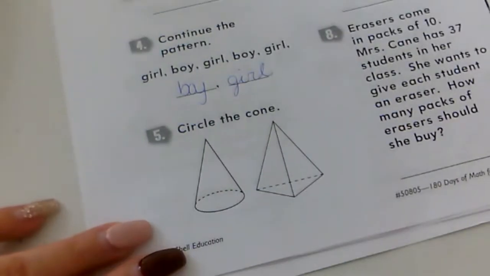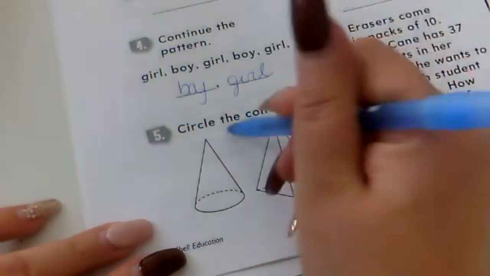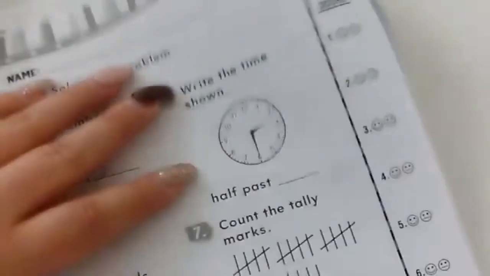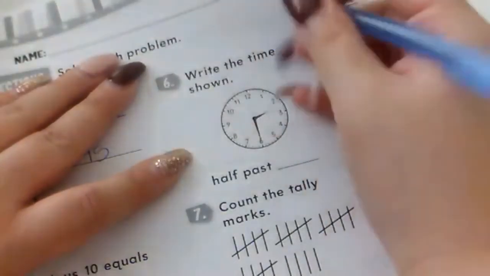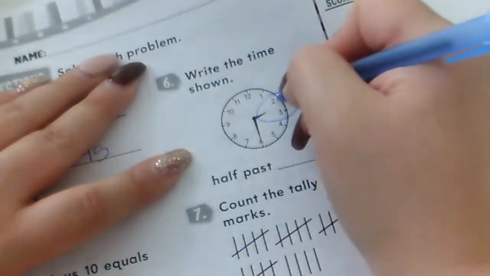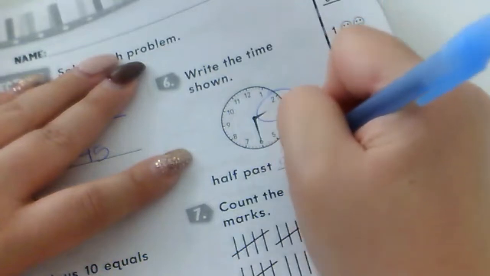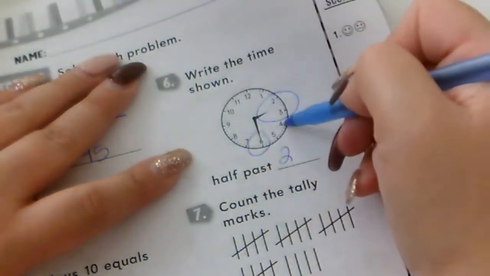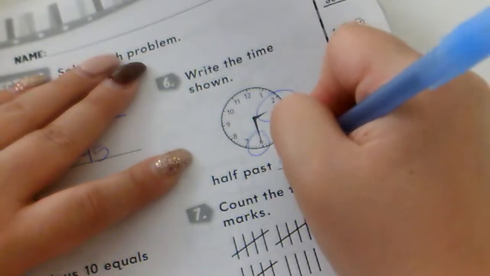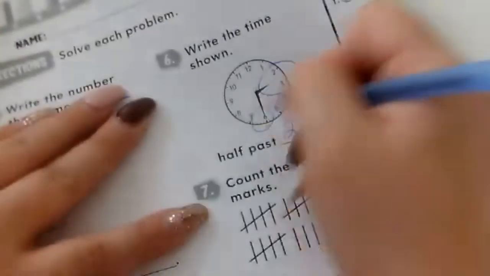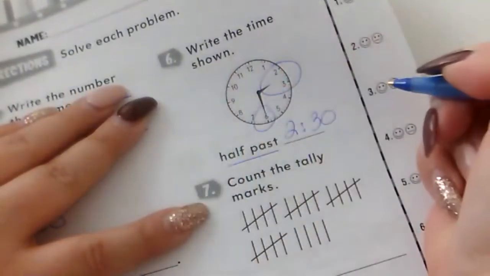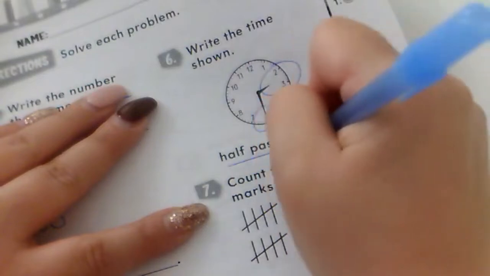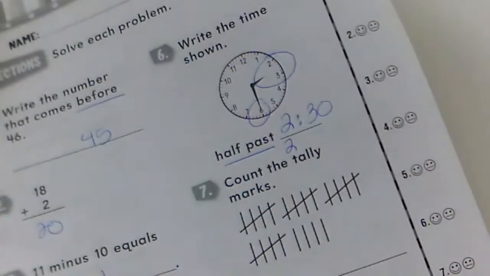The ice cream cone, turn upside down. Got it. Right, then time shown. I start with this number first, then between the 2 and the 3, so I go back to 2. And then it's counting by 5s: 5, 10, 15, 20, 25, 30. They want half past, so it should actually just be half past 2.